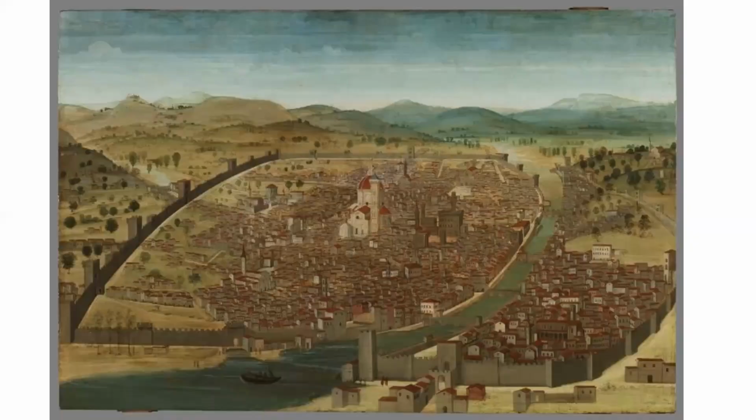Now, this is in the exhibition. It's an interesting, slightly later contemporary view of Florence. It's probably late 15th century. I say it's late 15th century because you see right in the center here is the Duomo, and it's got the dome on. Now, what we're first of all going to be talking about is it without the dome.